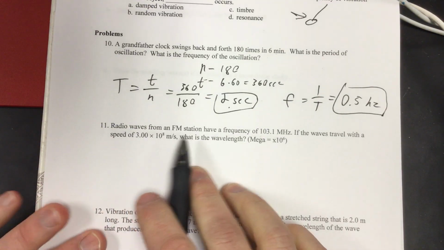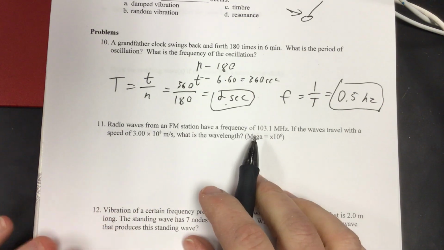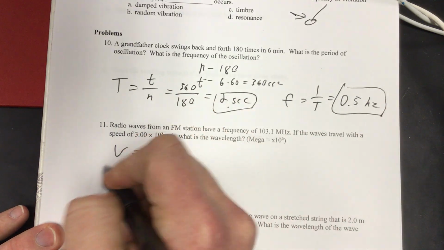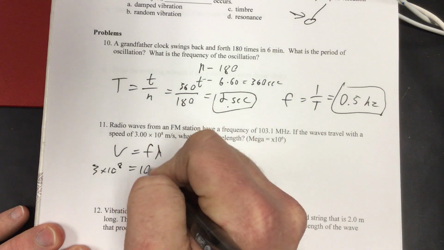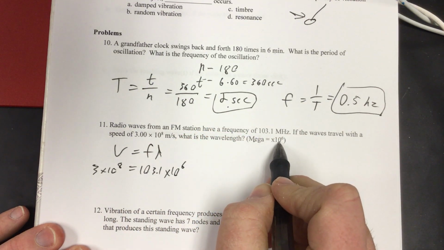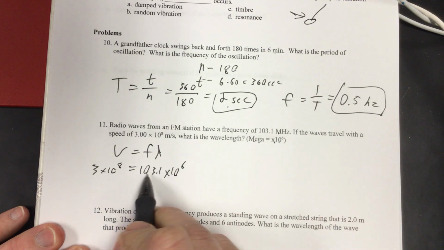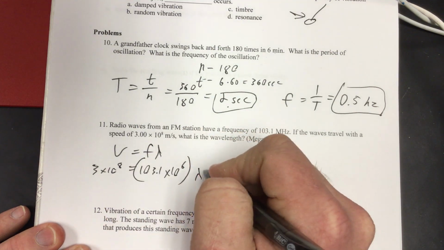All right, radio waves from an FM station have a frequency of 103.1. Here's the speed. What's the wavelength? Well, velocity equals frequency times wavelength. 3 times 10 to the 8th equals the frequency, 103.1 times 10 to the 6th. Again, mega is times 10 to the 6th, so I just replace that M with times 10 to the 6th. You don't need to worry about the decimal. The calculator will handle that. And I solve for the wavelength.